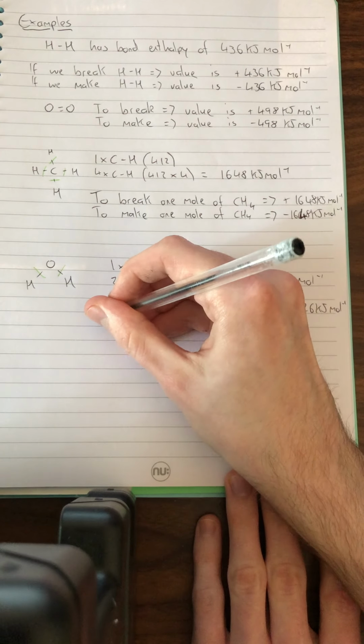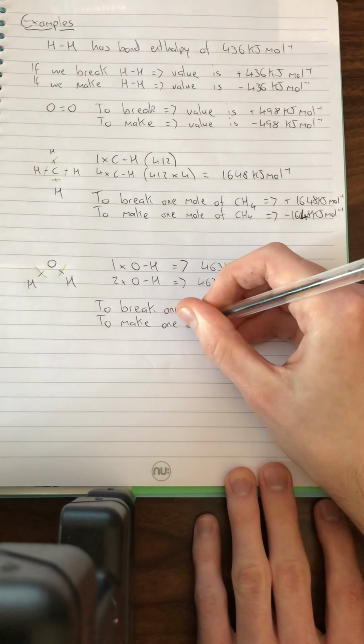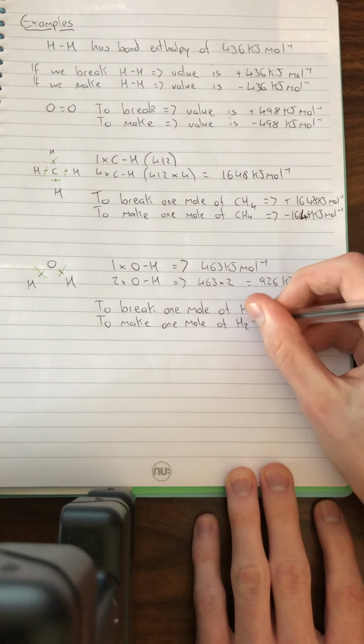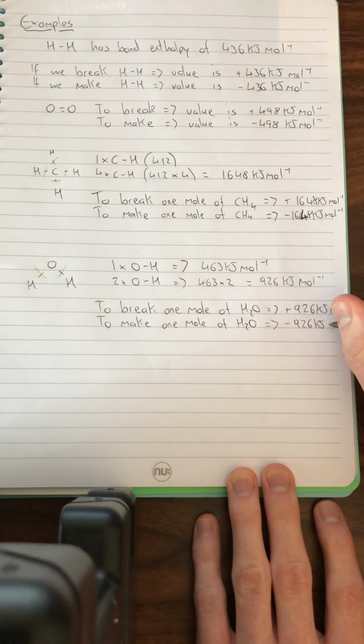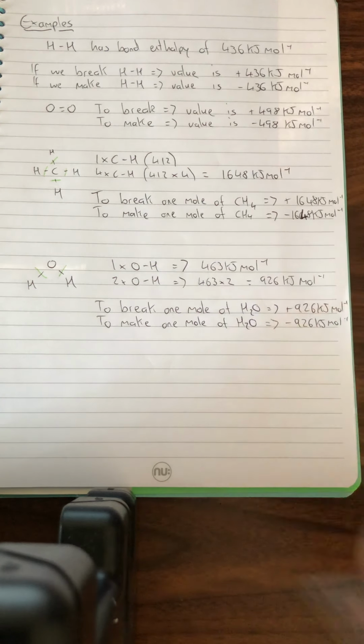Okay, if we want to make 1 mole of H2O, we get 926 kilojoules released. Okay, so that's why it's negative, because we're releasing that energy. And that's it. Yeah, see if you can do that.